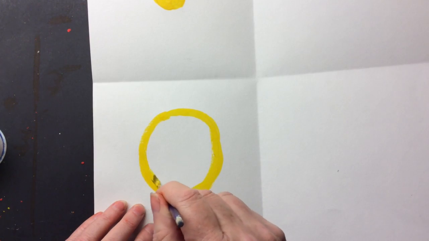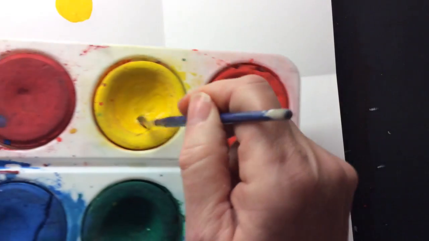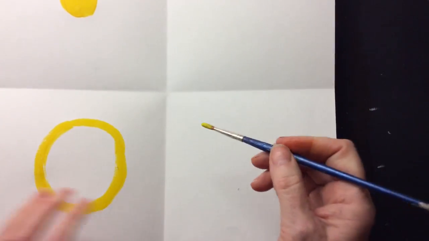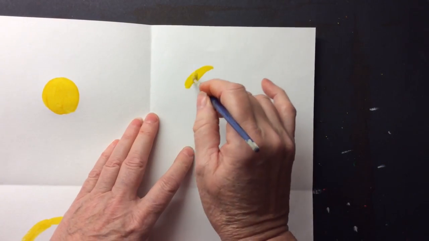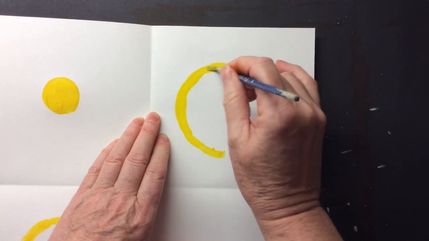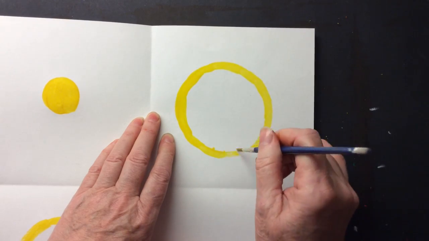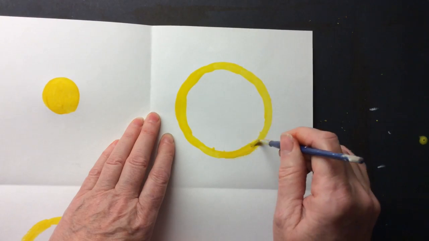So I've got some yellow there, and then in this one, I think I'll put yellow even further out, further towards the edge. Then I can start using other colours. So I'll continue with that, and you can watch me in fast forward.